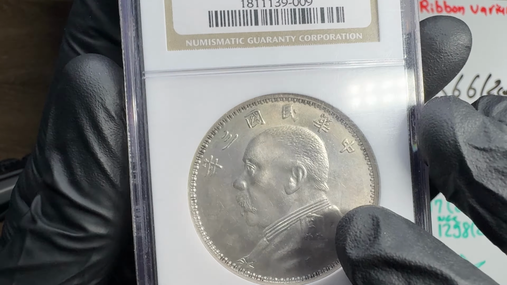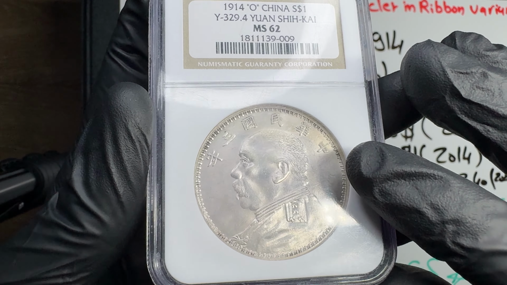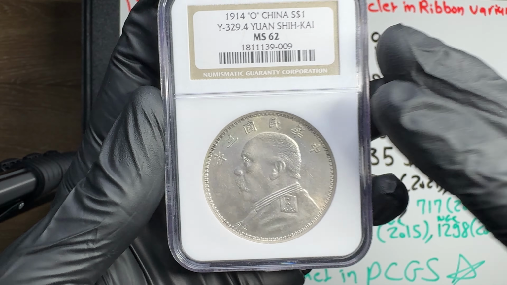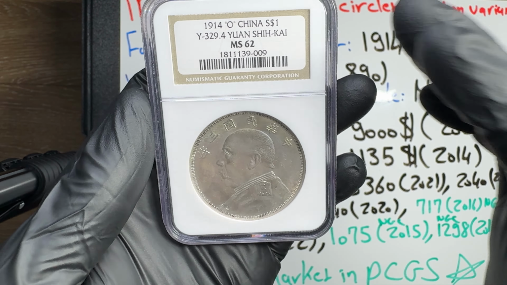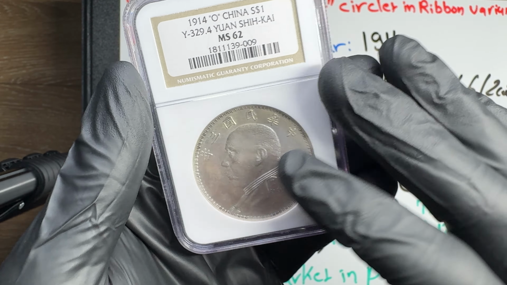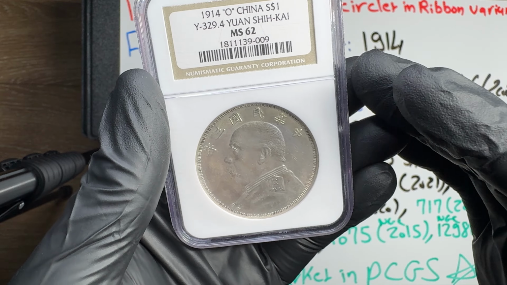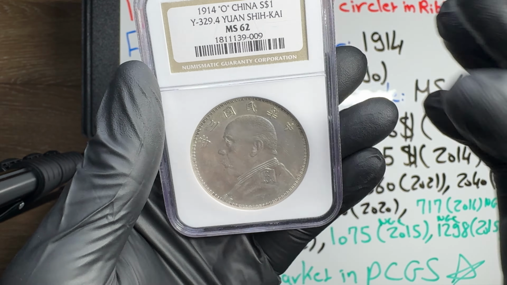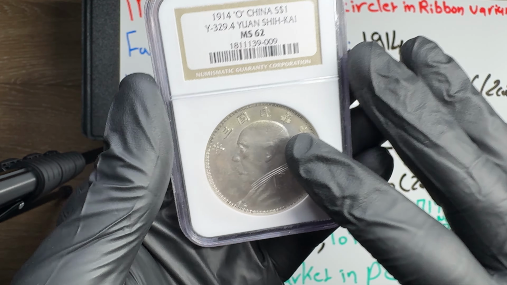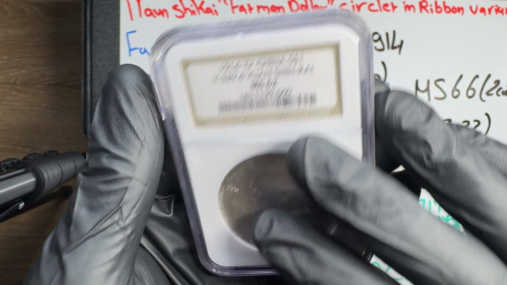And you might have noticed that this coin is sometimes called a dollar and sometimes called a yuan. So which one is the right term? In China, the official name is the yuan because the currency in China is yuan, so this is the official term. But why do some people call it a dollar?